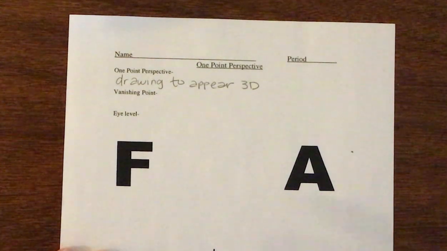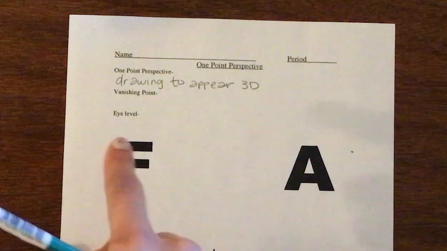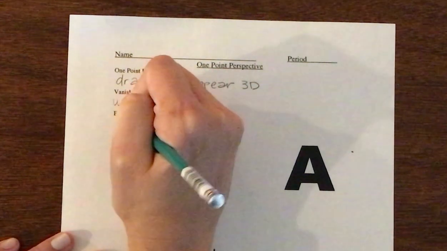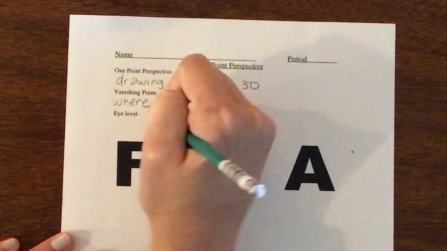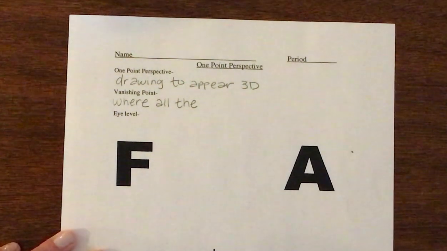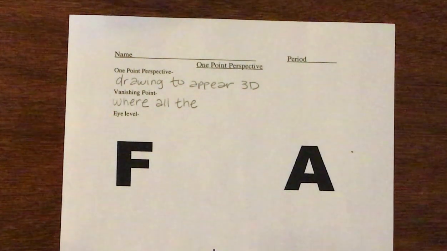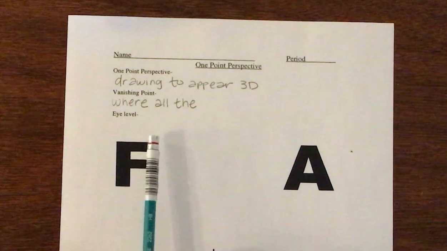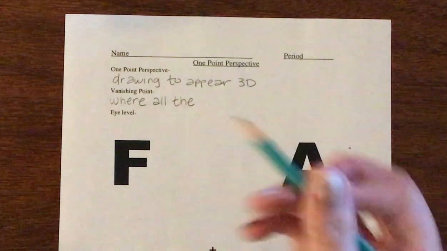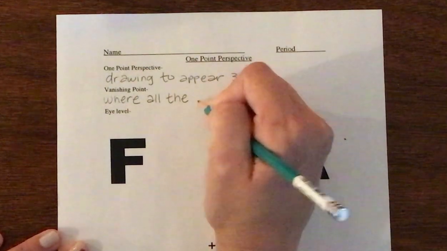All right, then the vanishing point, which we talked about yesterday, is where all the lines converge. And it's actually where all the diagonal lines converge, because as you know from yesterday, not the parallel lines when you're trying to draw that box, it's just where all the diagonal lines converge.